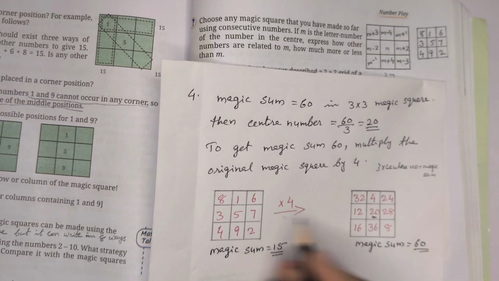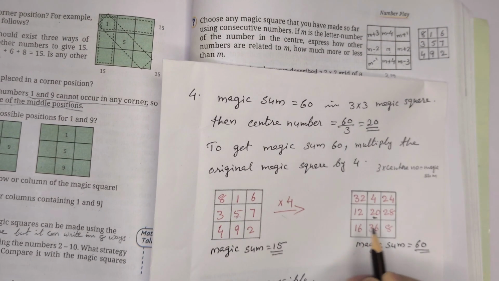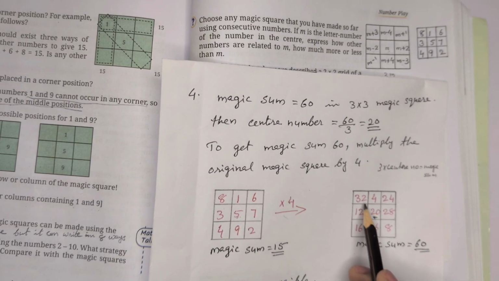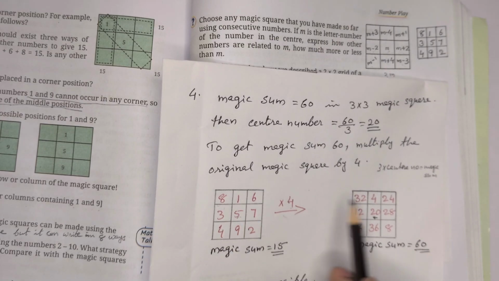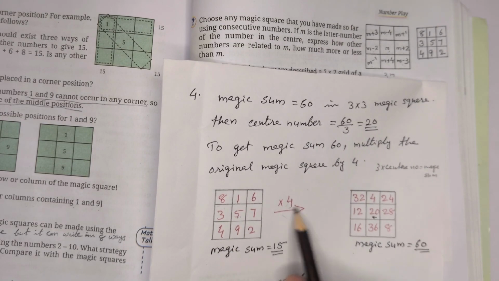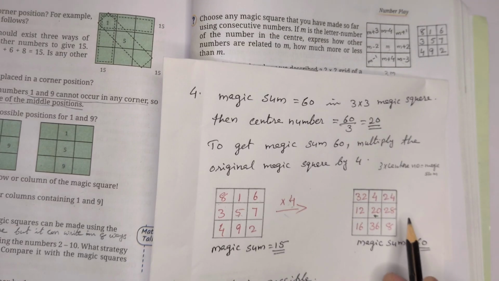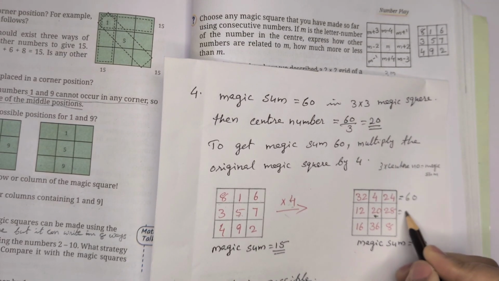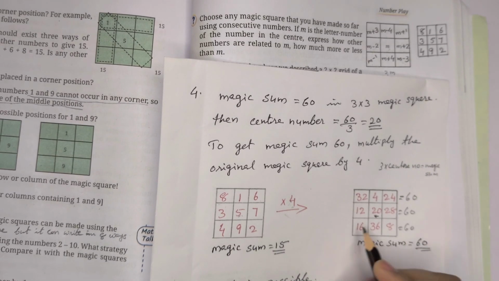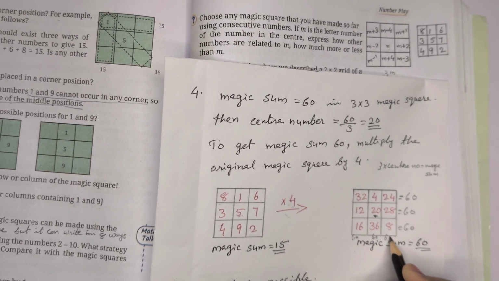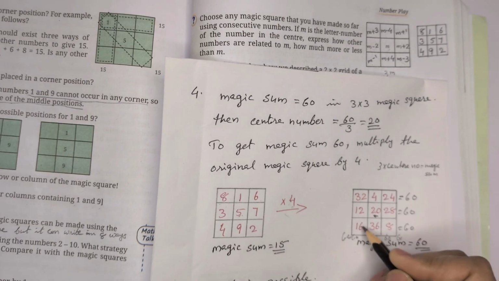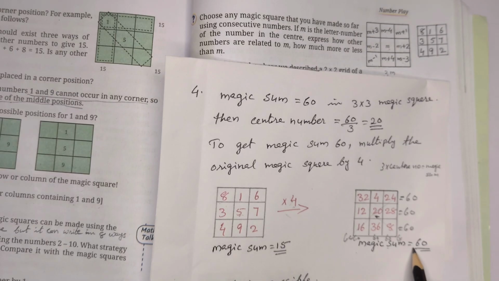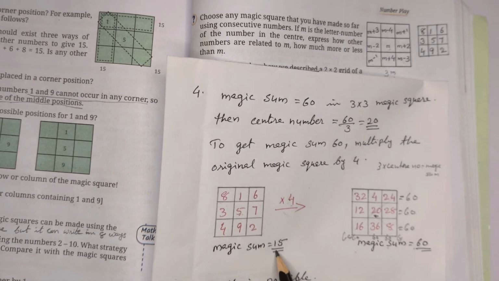Take the original one and check. To get 20, 5 into what? 5 into 4 is equal to 20. So multiply each and every term by 4. 8 into 4 is 32. 1 into 4 is 4. 6 into 4 is 24. Like that for every term. After that, when we add row wise, we see everywhere we are getting 60. Row wise, column wise, and diagonal also. Diagonal means these 3, they are also 60. So the magic sum is 60. The original one is 15.